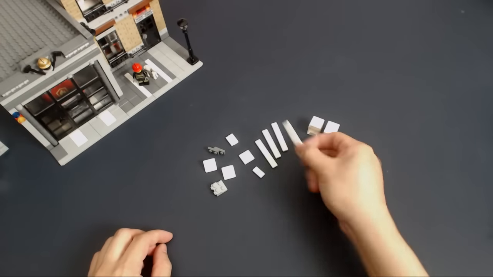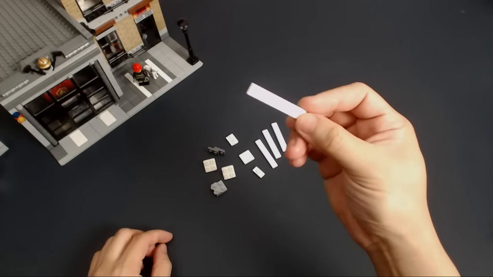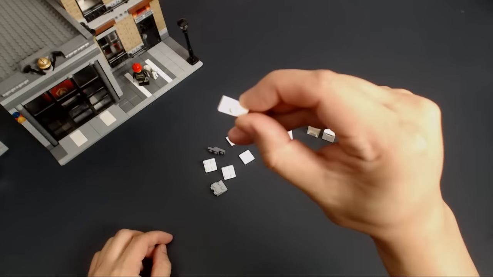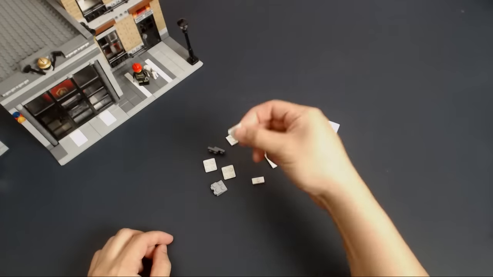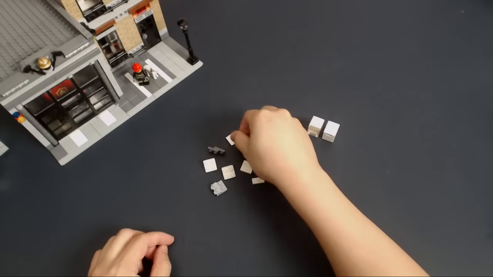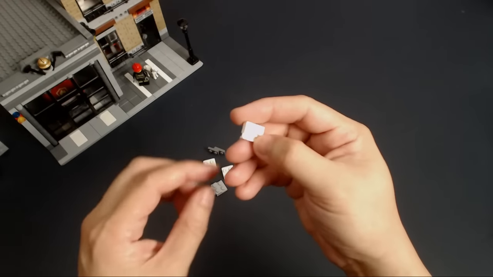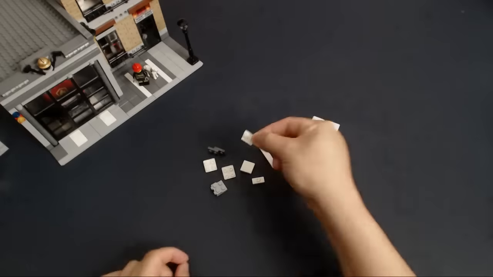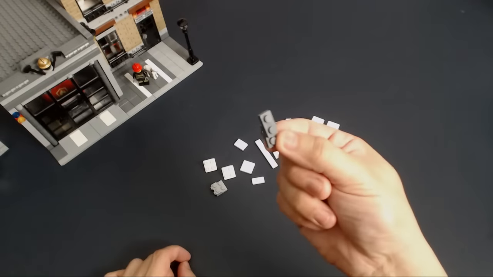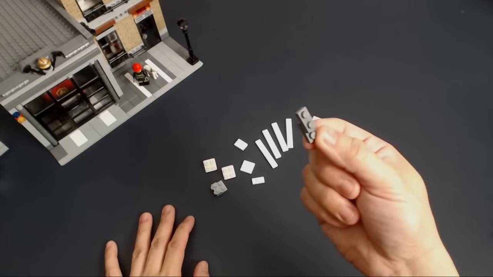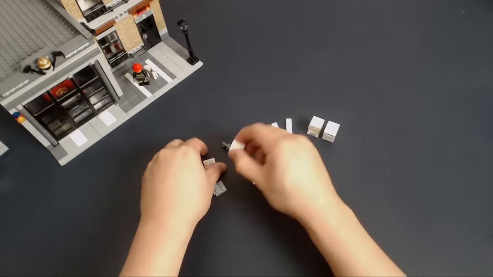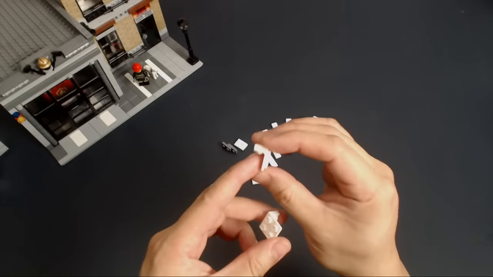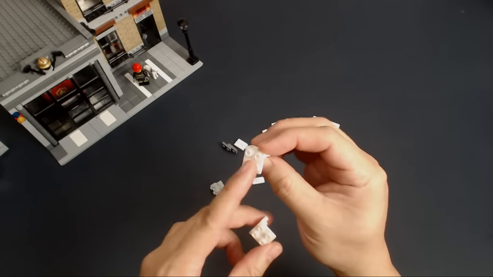4 of these 1x6 tiles. 1x2 jumper plate, 2x2 tile. This modified rail plate. It looks like a regular plate, but there's this railing or lip in front. 2 1x2 bricks. These can be any color you like because they aren't seen. 2 of these bracket parts. These brackets are the ones with the studs underneath, and then at right angle you have 4 studs.